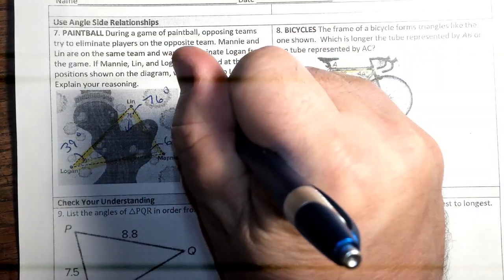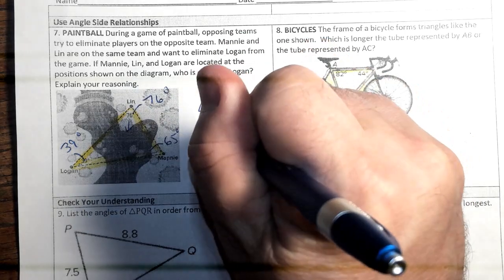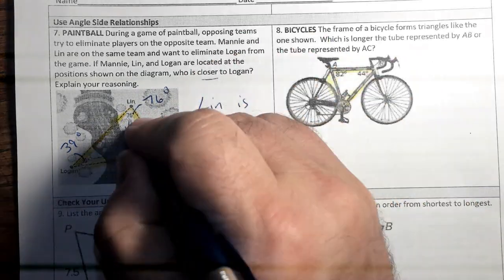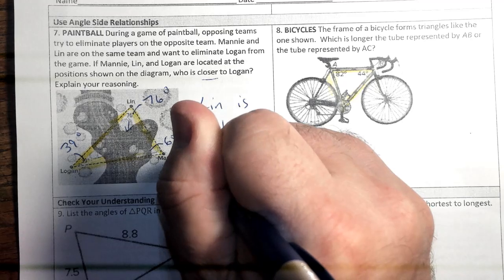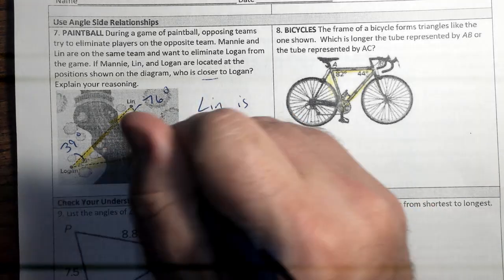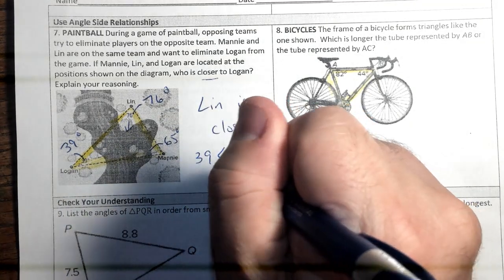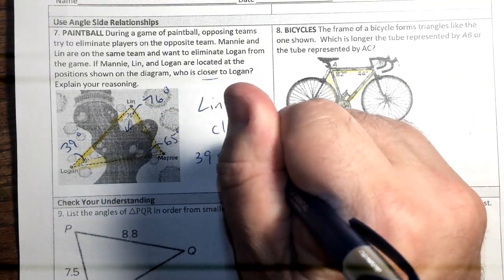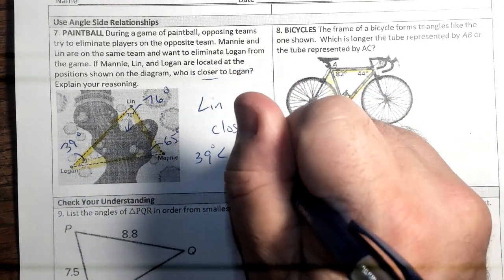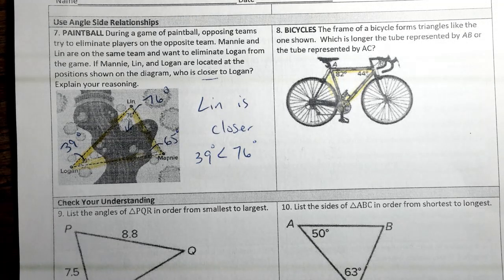So who's closer to Logan? Lynn's closer. And why? Because the 39 degree angle was less than the 76 degree angle. All right, number 8.